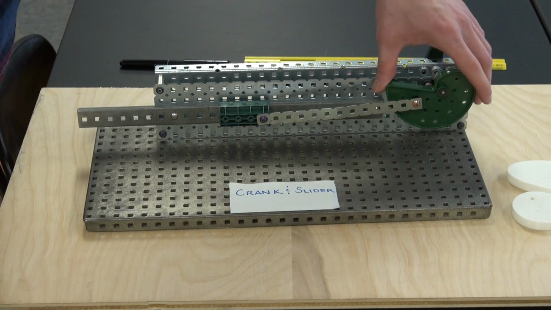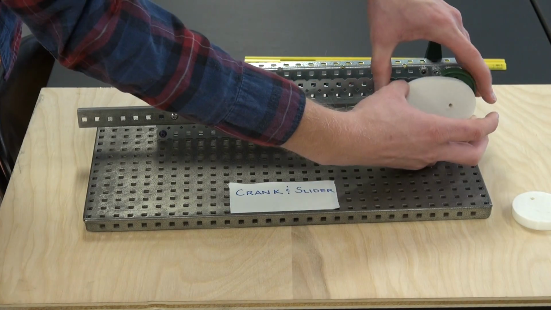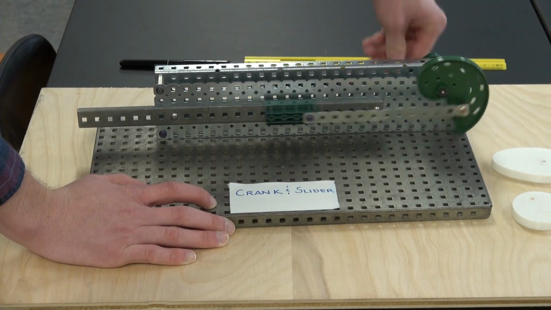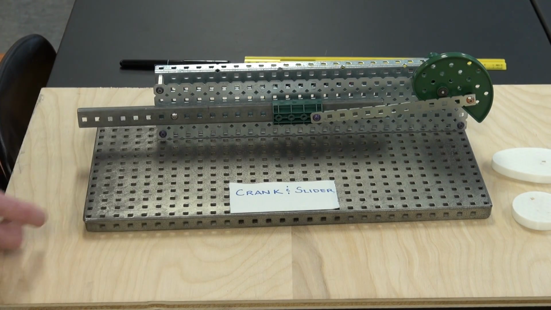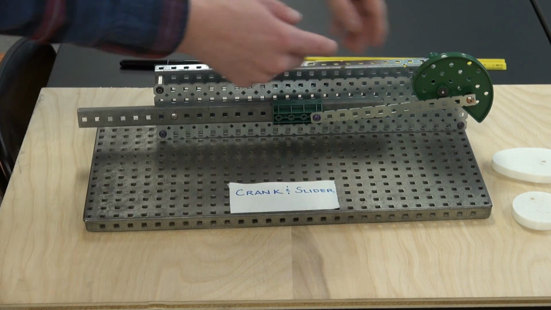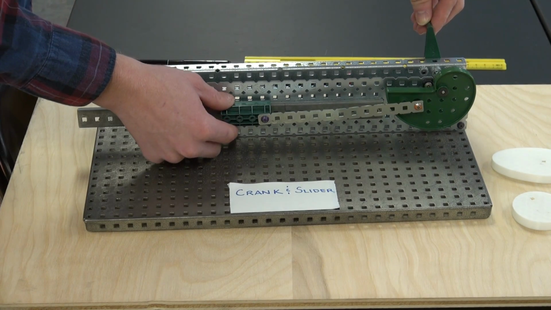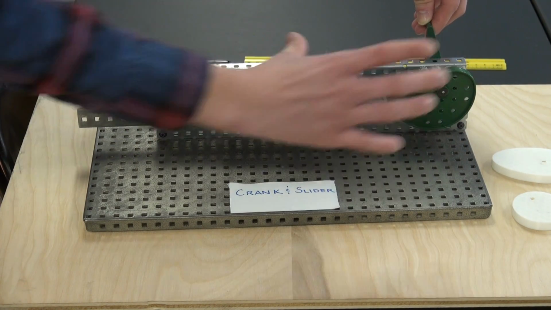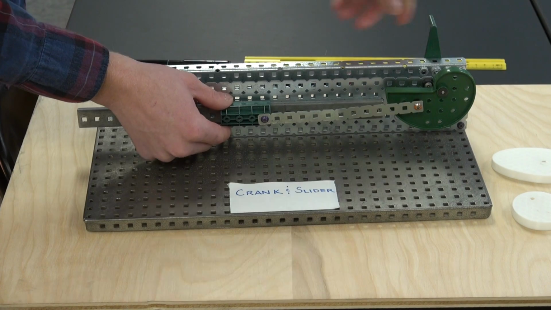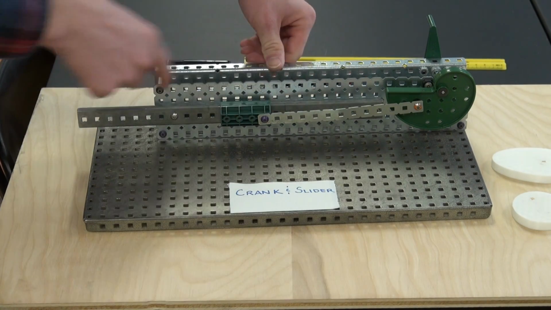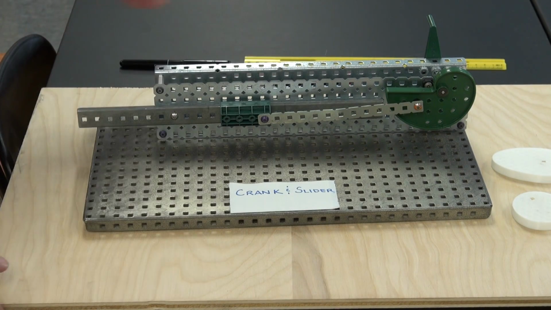If I were to increase the diameter or change one of these, if this were a larger circle where the crank is, would the slider move a shorter or longer distance? So this connector piece that connects the slider to the crank, if this is farther out for a larger diameter, this would push the slider out farther and pull it back farther. So it would move a longer distance if we had a larger diameter in the crank.